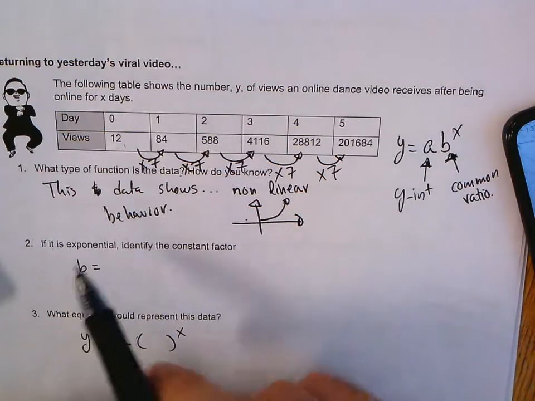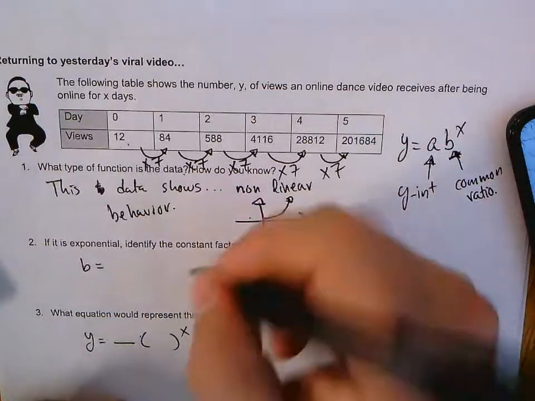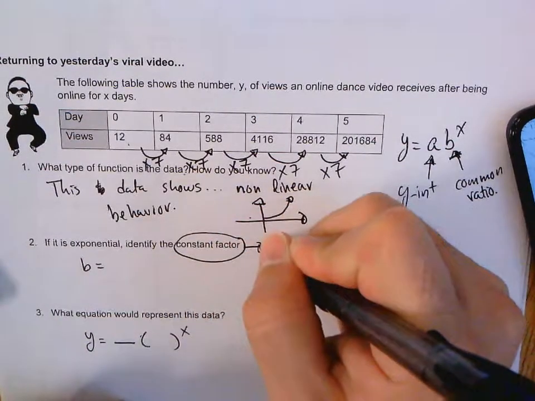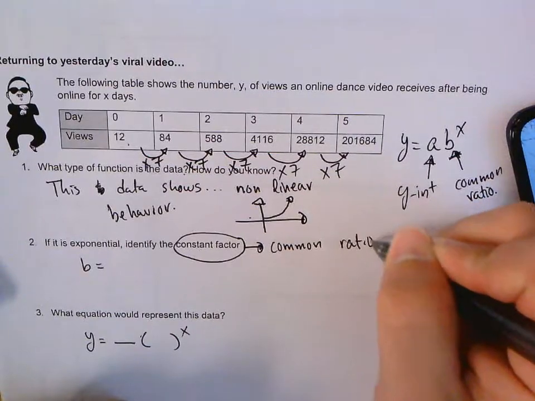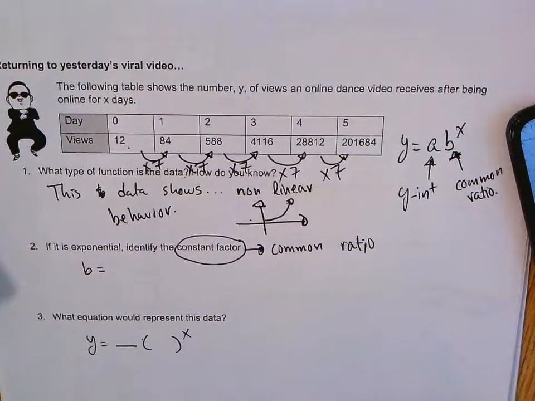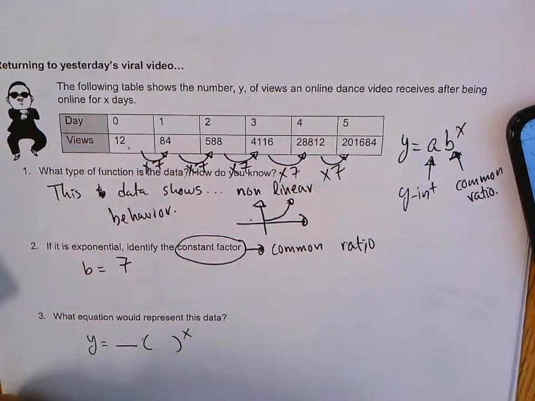Okay, letter B says if it is exponential, identify the constant factor. Constant factor, this just means the common ratio. Well, the common ratio, as we already figured out, is the value of 7. So B is equal to 7.